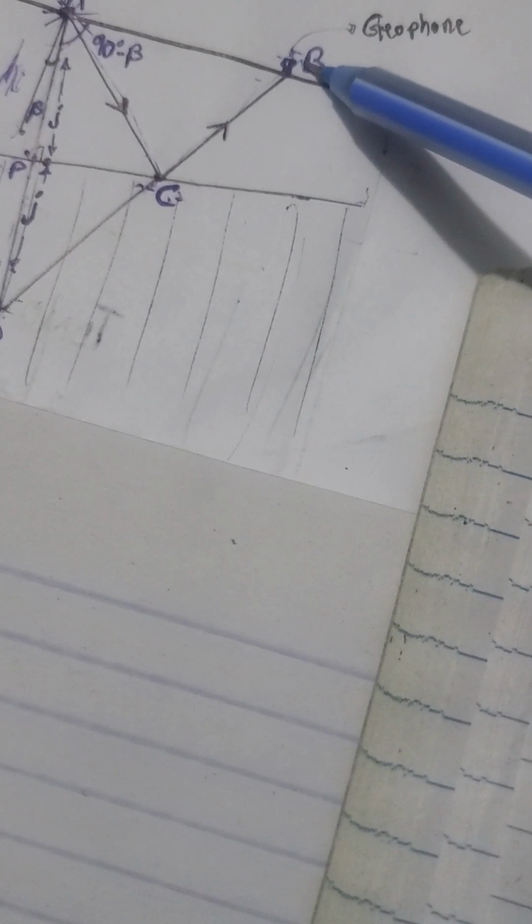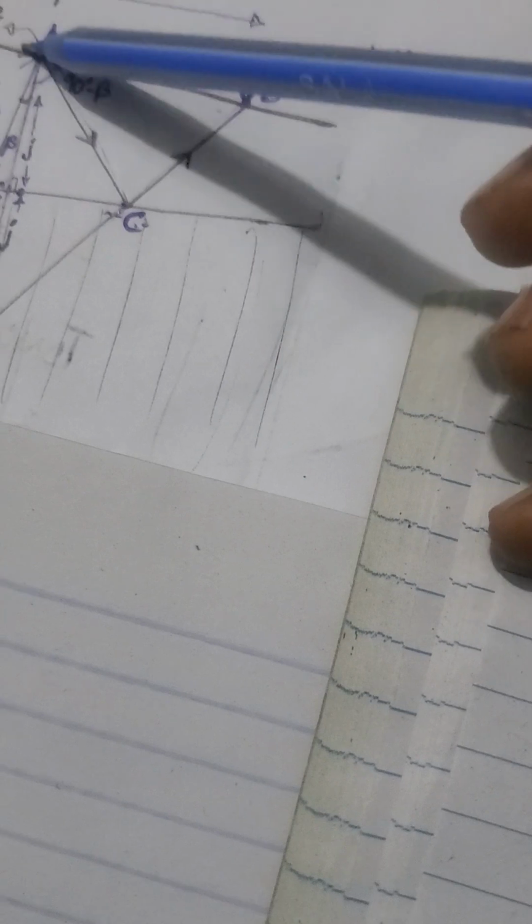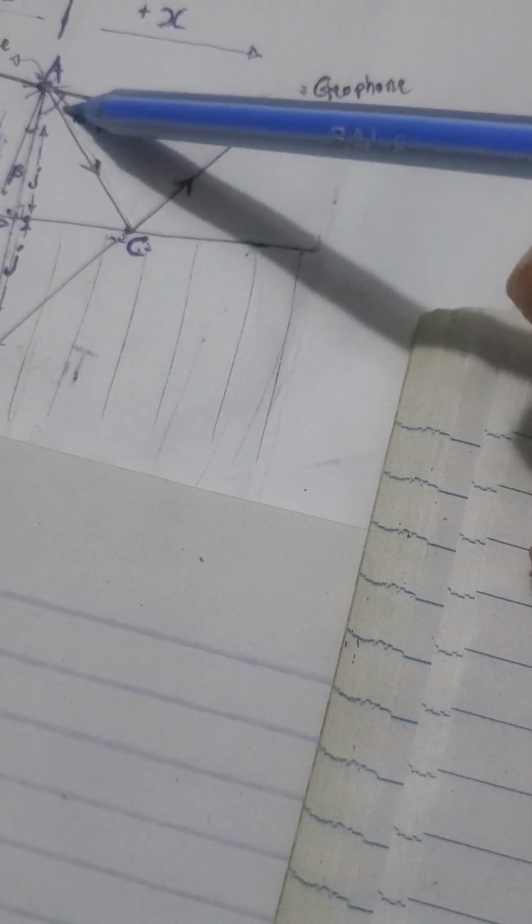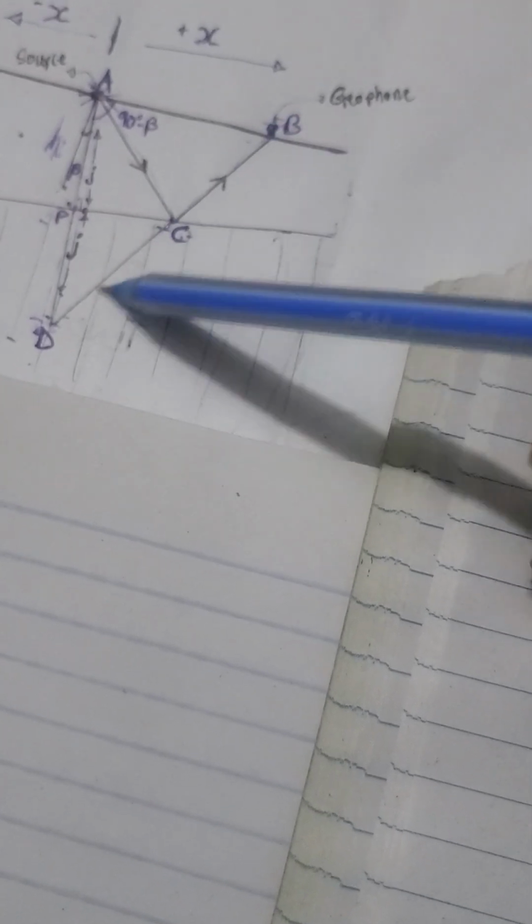Then by the cosine rule, from this triangle, DB squared is equal to DA squared plus AB squared minus 2 times AB times AD times the cosine of the angle opposite to the side whose length we want to determine.